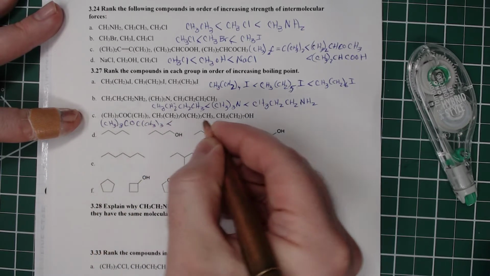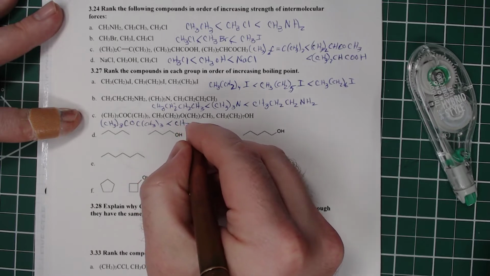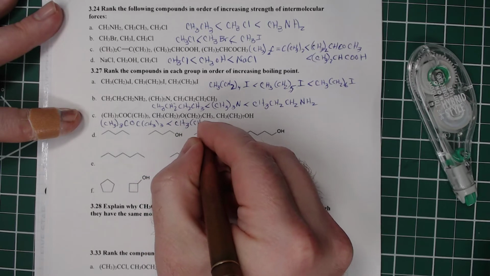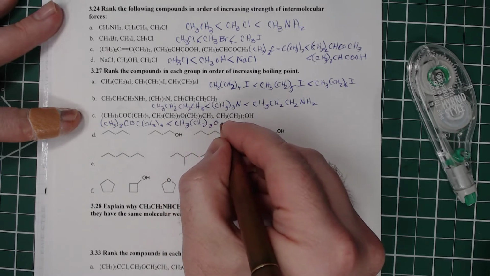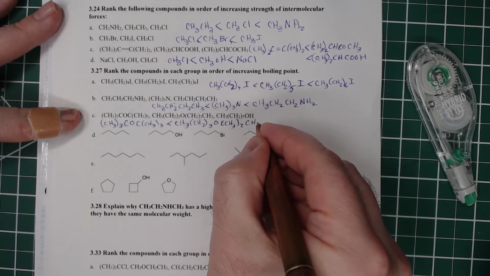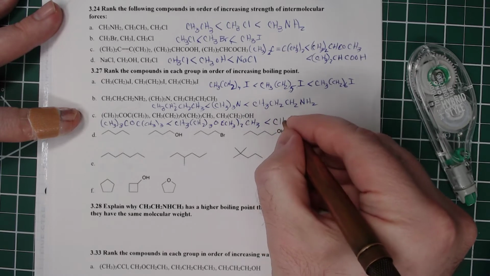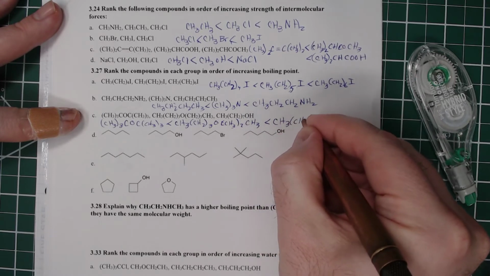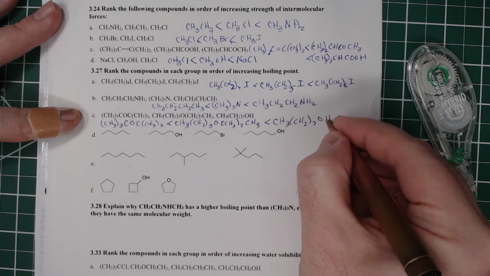That one should have a lower boiling point than CH3, CH2, oxygen, CH2, CH3. And our highest boiling point should be that alcohol, CH3, CH2 seven times, OH.